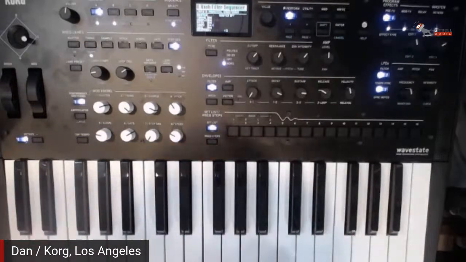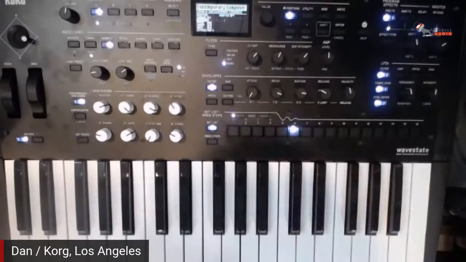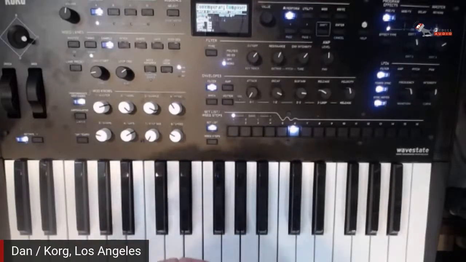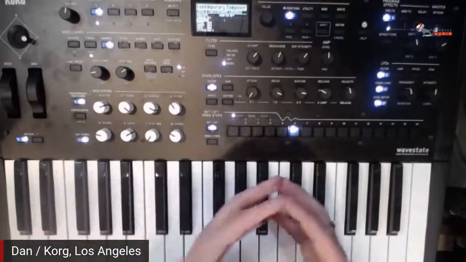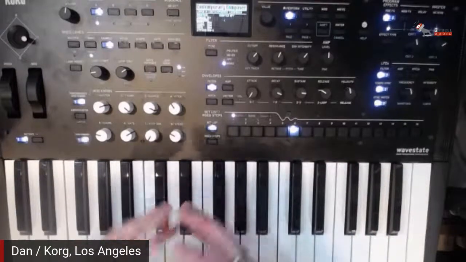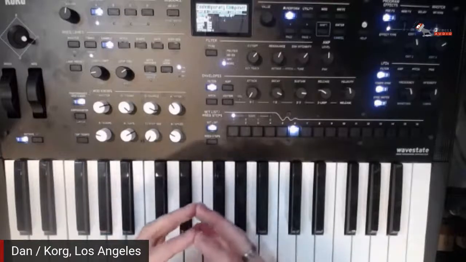So the Wavestate is a very different sort of instrument. Again, this is all about taking not oscillators in a synthesizer and making sounds, but taking actual samples or multi-samples and creating sounds in motion.